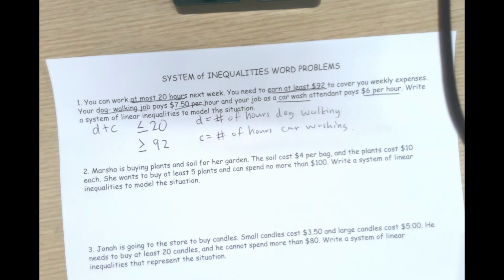You multiply D with 7.50. Okay, why? Because D is equal to how many hours he's dog walking, and 7.5 is how much he's making per hour.